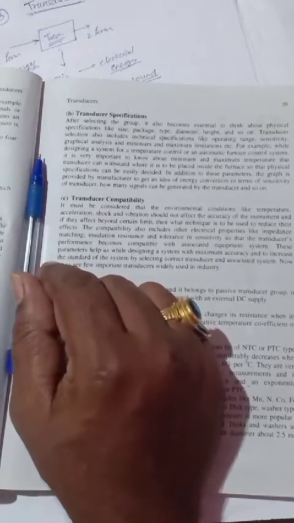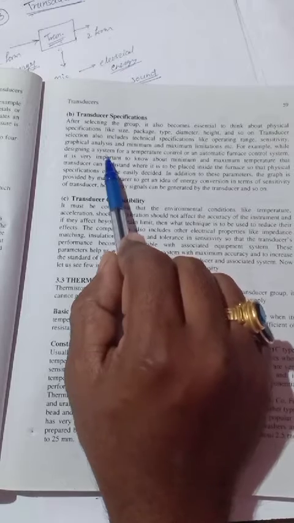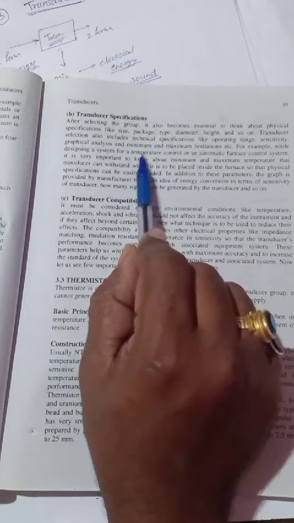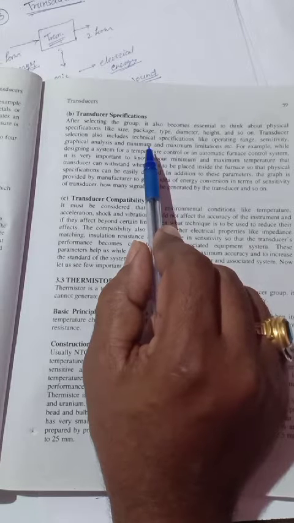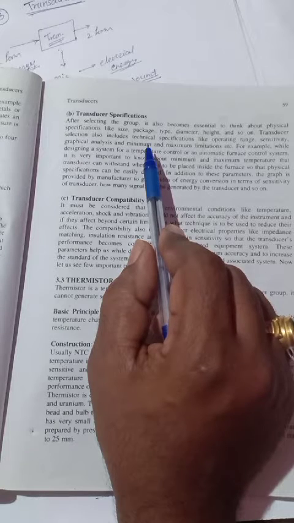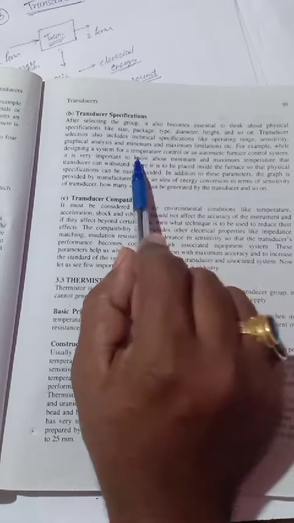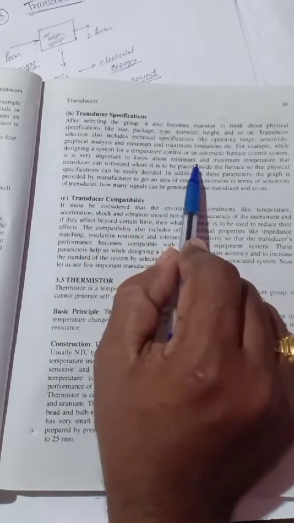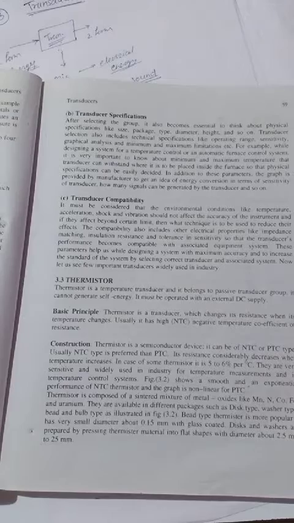sensitivity. What is the sensitivity? Suppose you want to select a spy camera mic. In that case you have to select a mic with high sensitivity. We are not going to use the mic which is used for a public address system or for speaking purposes. So you have to select that particular high sensitivity mic if you are using it in spy gadgets. So you have to consider the transducer specification.